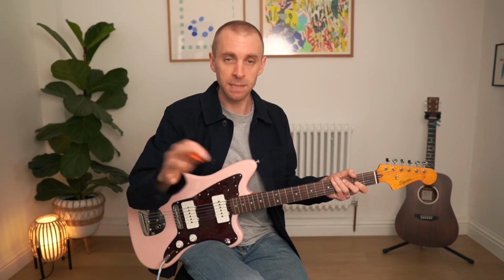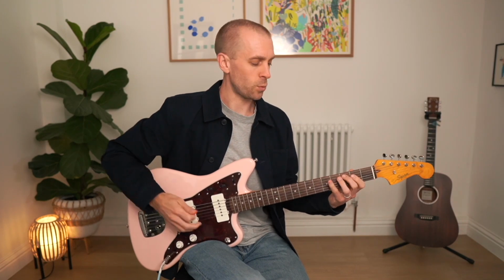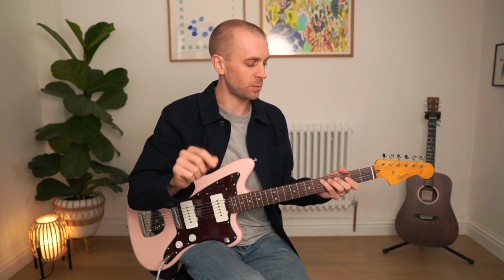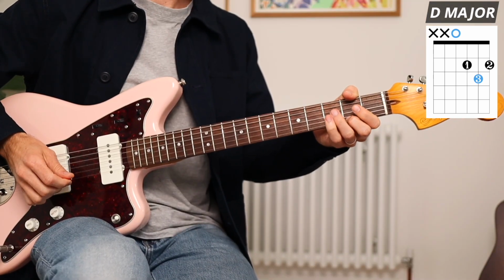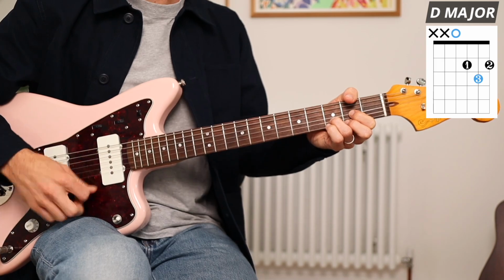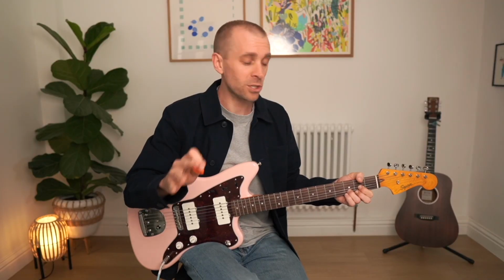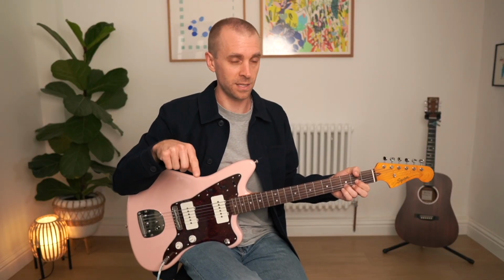So after C in that scale, our root note C, we then had D. So there would be a chord that corresponds to that, again comprised of the notes that exist within the C major scale. Now usually a D major would have the notes D, F sharp, and A. Now an F sharp doesn't exist within the C major scale.